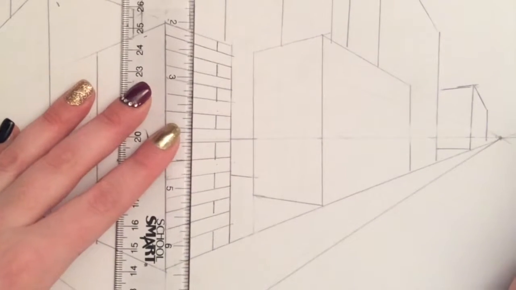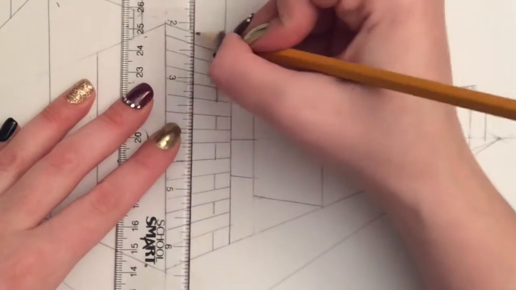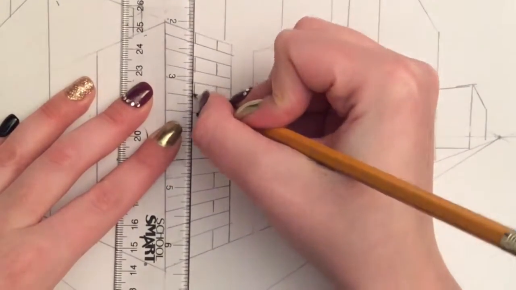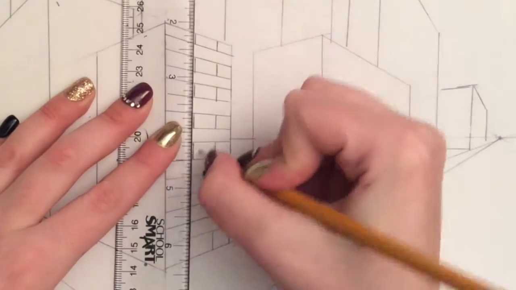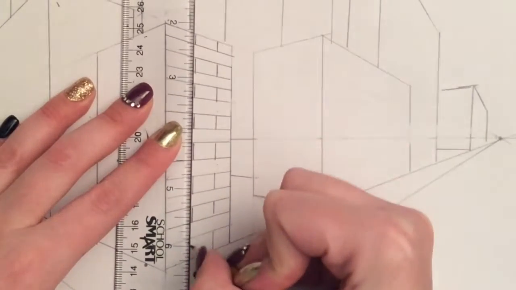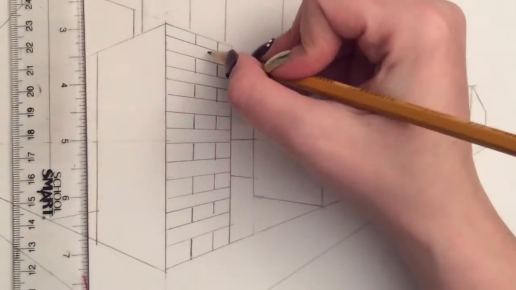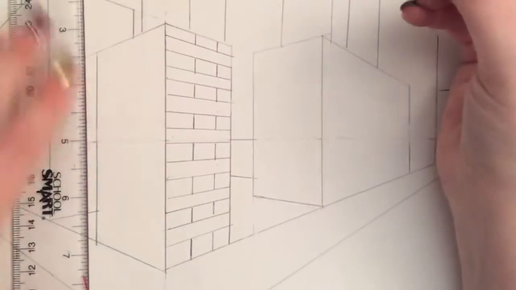Then I'm going to slide my ruler over and do the same thing. I'm still doing the same stripe and skipping the same stripe. I'm sure you can figure out what's going to happen next. So do one, skip one, do one, skip one, all the way down. Now I need to do the in-betweens of the bricks. So in the spots where I skipped one, now that's where I'm going to do one.